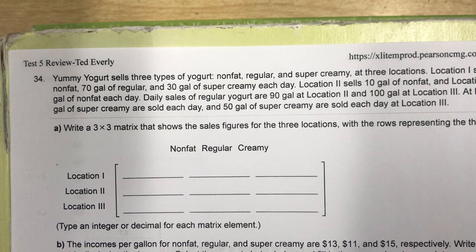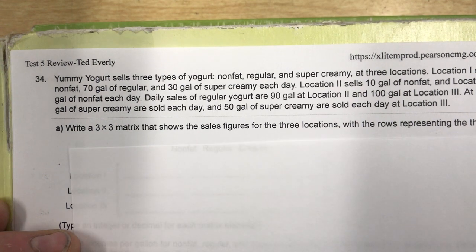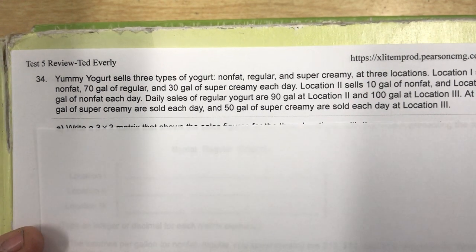Okay, yummy yogurt. Boy, this sounds good. Sells 3 types of yogurt: non-fat, regular, and super creamy at all 3 locations.